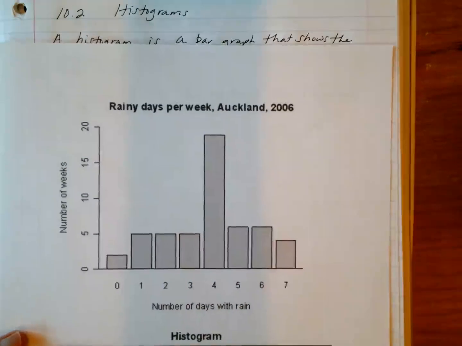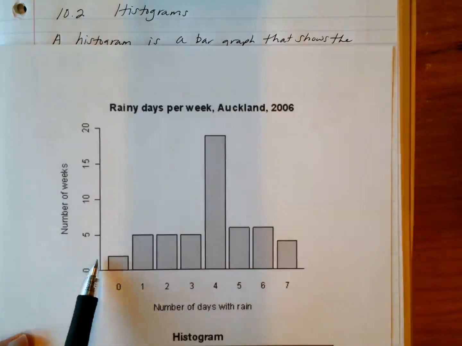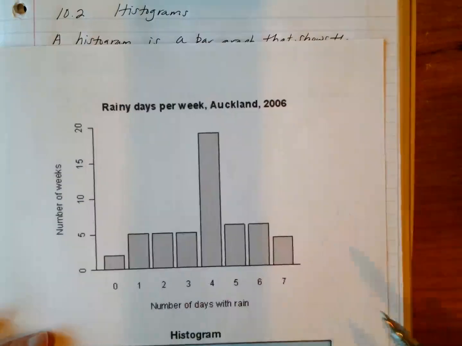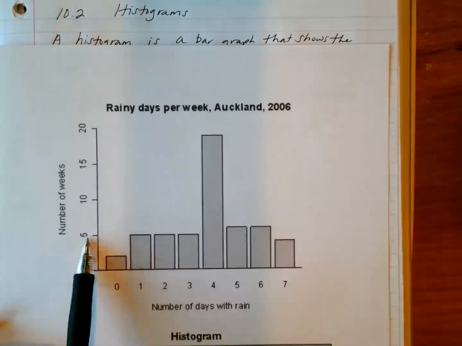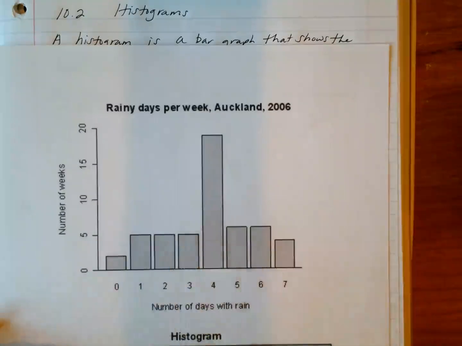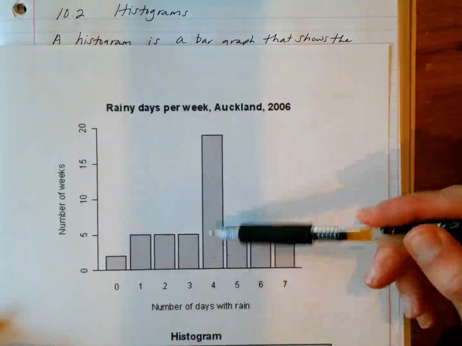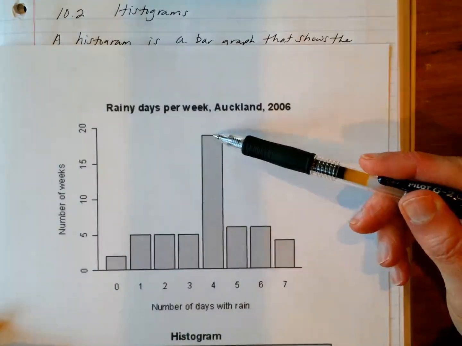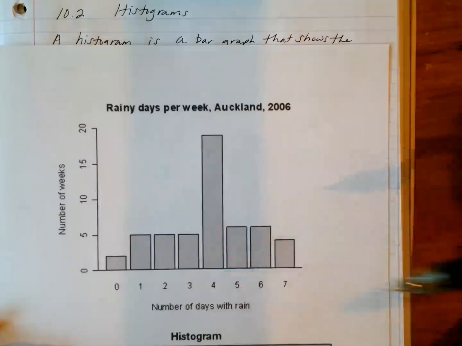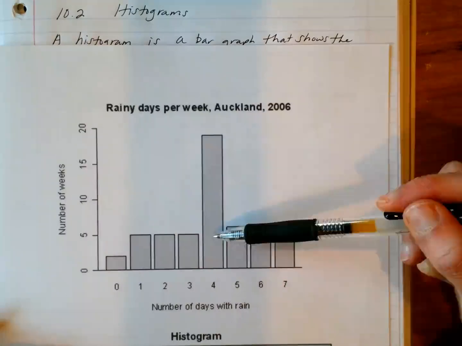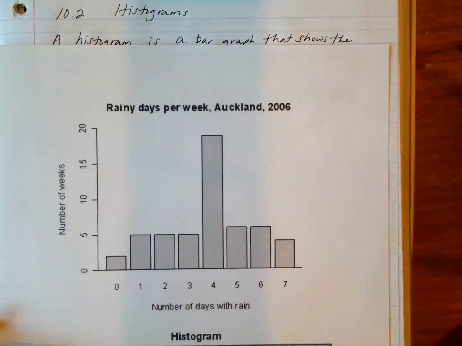We can interpret this graph to read that 2 of the weeks in 2006 in Auckland, they had 0 rainy days. 5 of the weeks, there was 1 rainy day. 5 more weeks, they had 2 rainy days, and 5 more weeks, they had 3 rainy days, and so forth. You can interpret this graph simply by looking at this column here, that they had 20 weeks with 4 days of rain. So you can easily see that 4 days of rain was the most common number of days of rain in any given week.